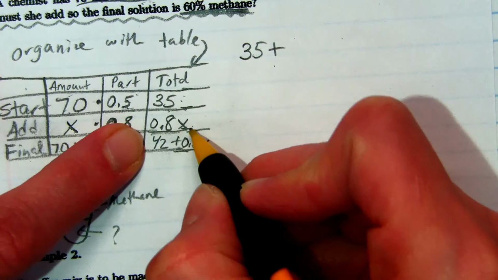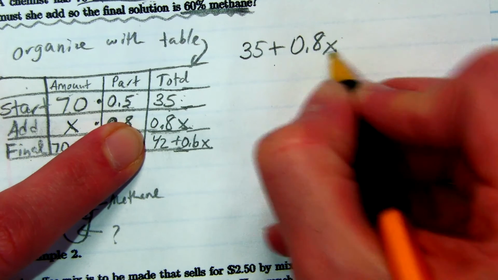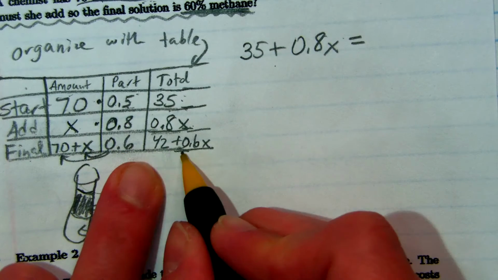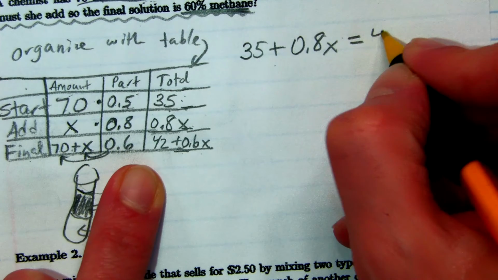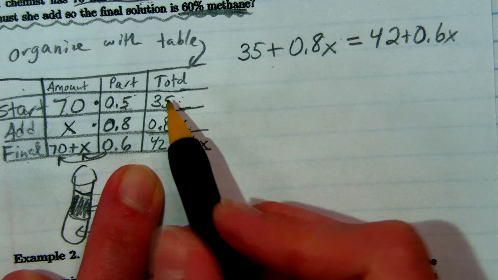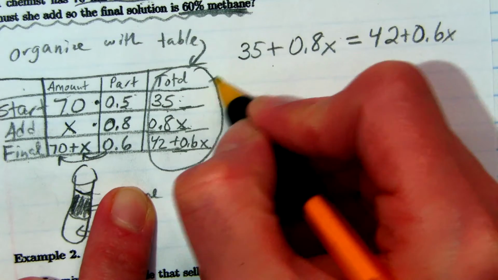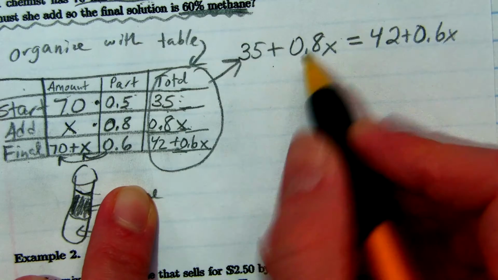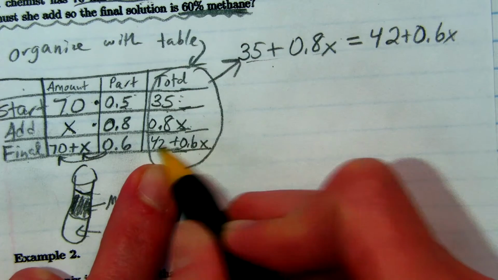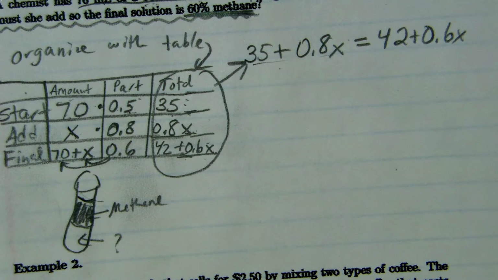And we know that 80% of the stuff we're adding is methane, so plus 0.8X. And we know that we're ending up with this final amount down here, 42 plus 0.6X. And so all of this column is being used to make this equation. These top two lines become the left-hand side. This bottom line becomes the right-hand side. And then all we have to do is solve it.